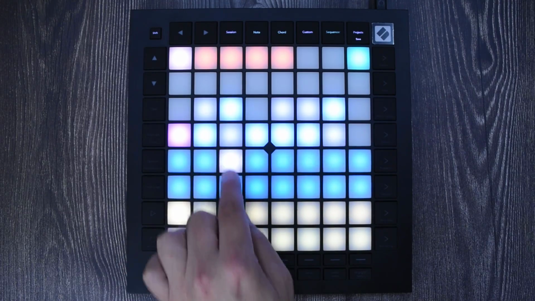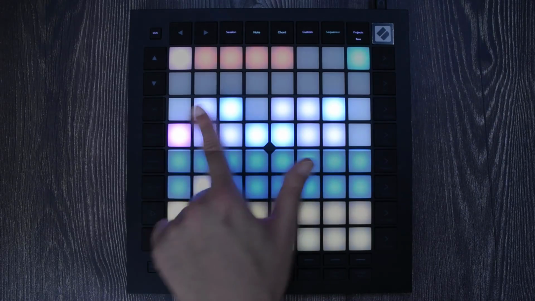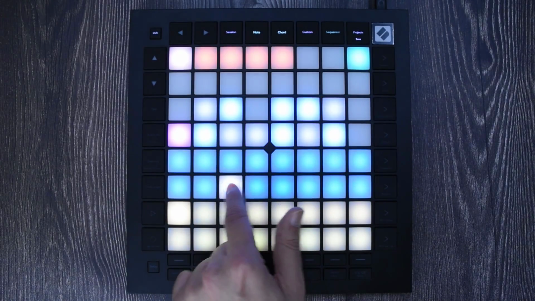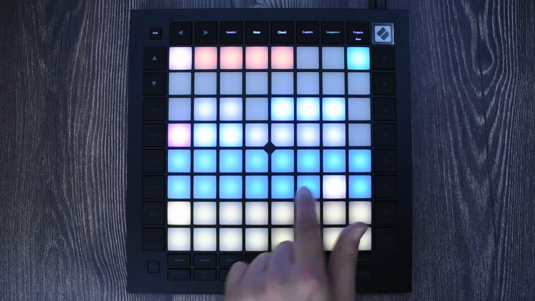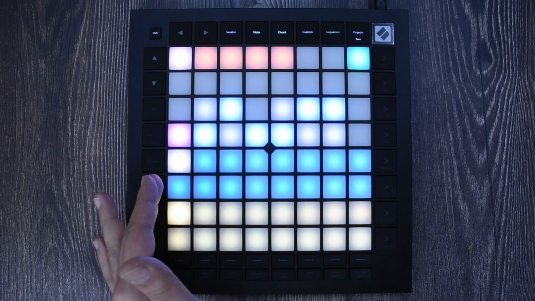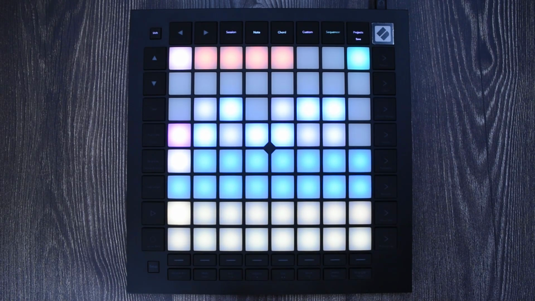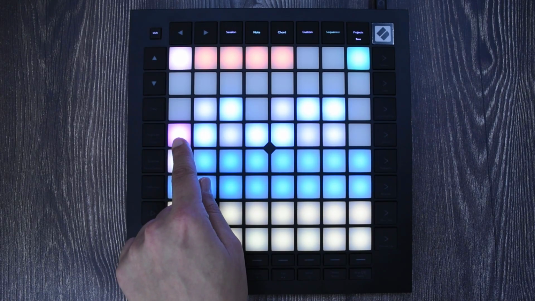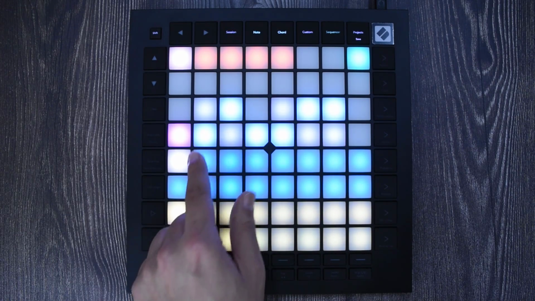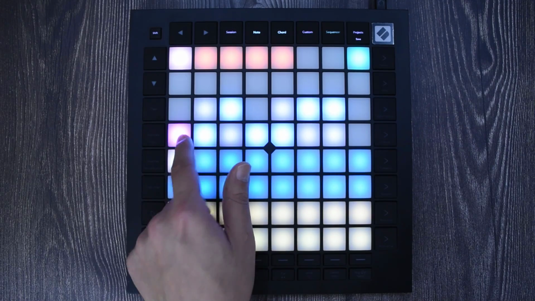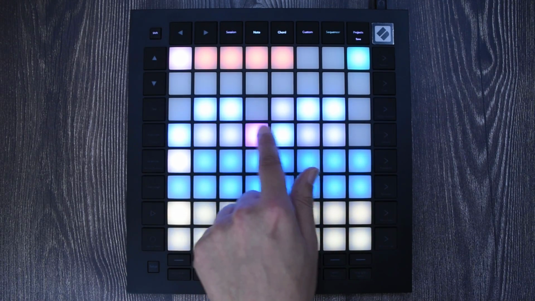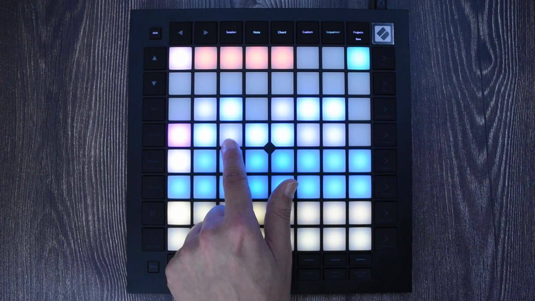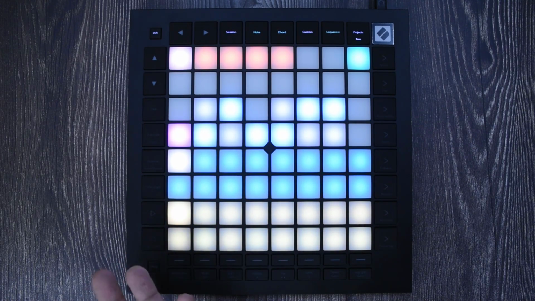Whatever scale you select right here, notice the layout is changing, and it's because, of course, you're changing the scale and you use different notes. So in this case, I'm going to stay on the minor. When you select the scale, you want to set up the root. The purple one is going to be the root. The ones that are lighted, like the blue, are going to be the notes that are part of the actual scale, right? And the ones that are grayed out are not part of the scale.